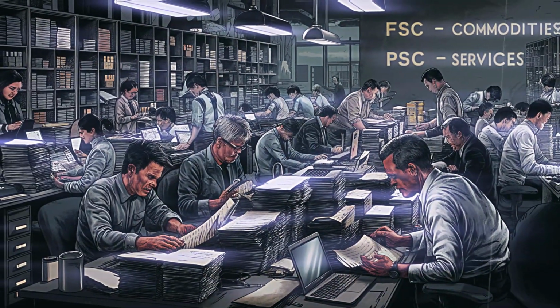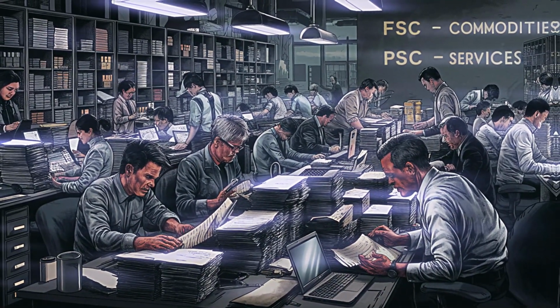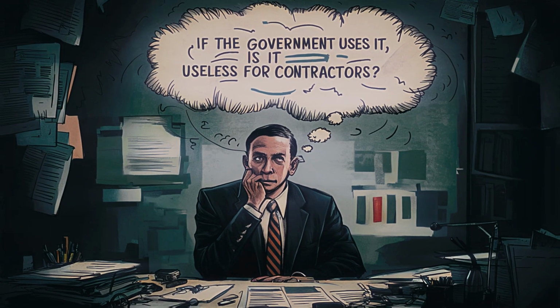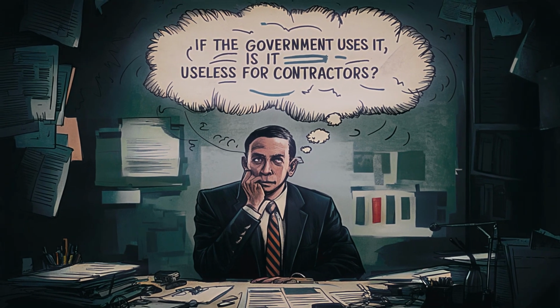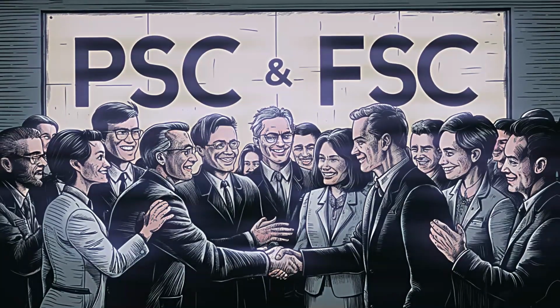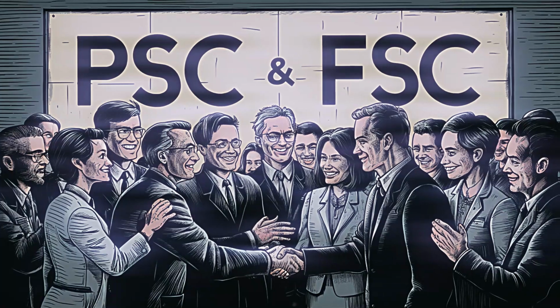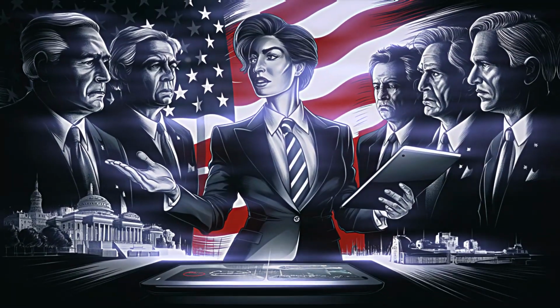So think of it this way. In a nutshell, FSC is for commodities and PSC is for services. So if the government uses these codes, are they useless to contractors? Well, not exactly. Contractors and professionals also use these codes. If you ever sold a product to the government, you know its value.